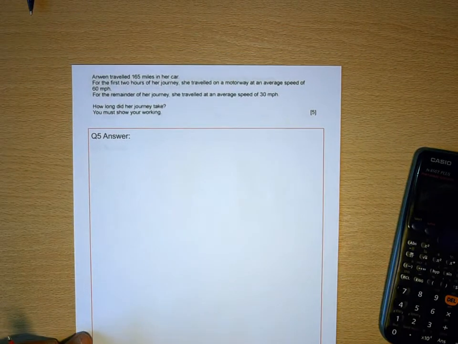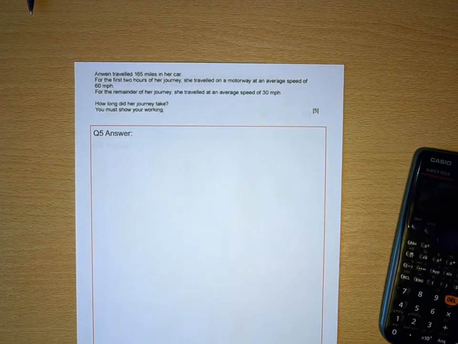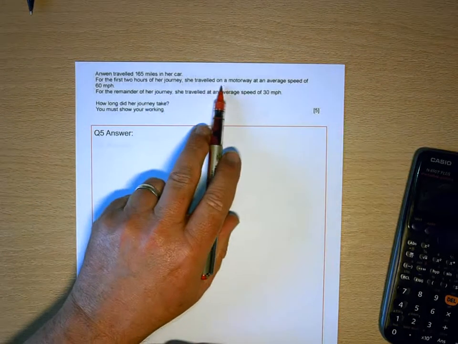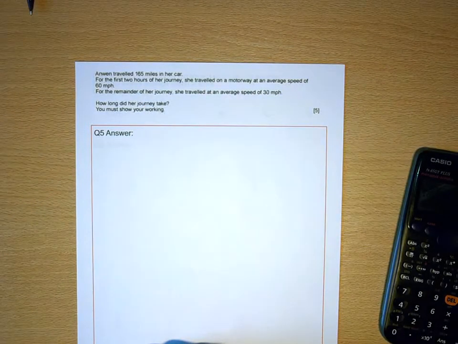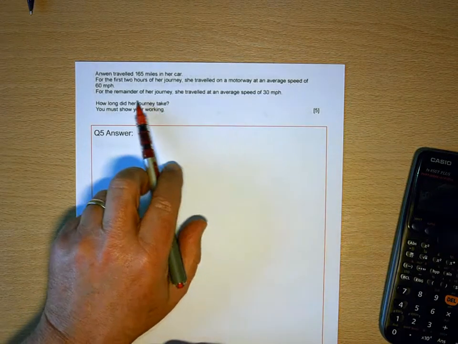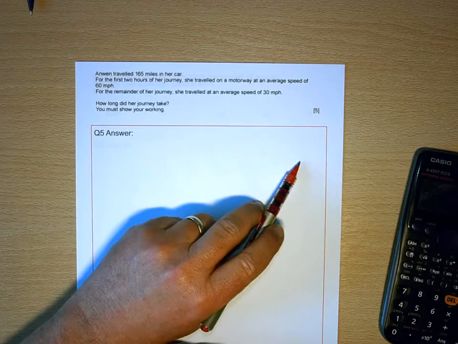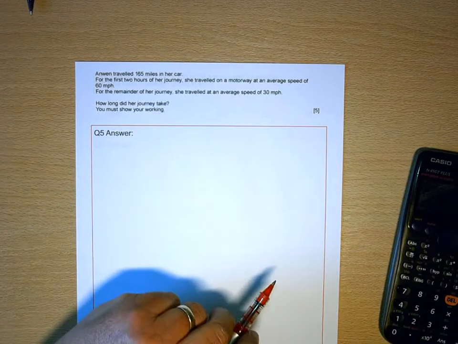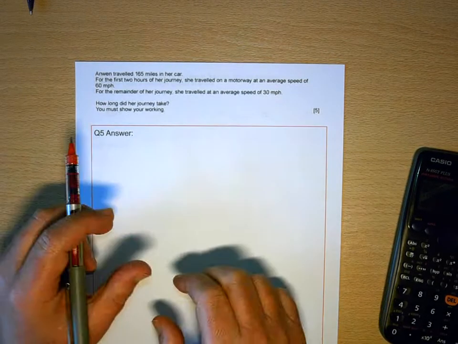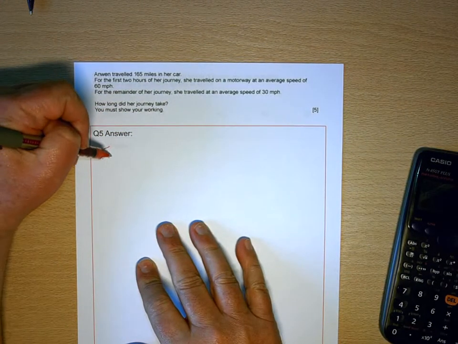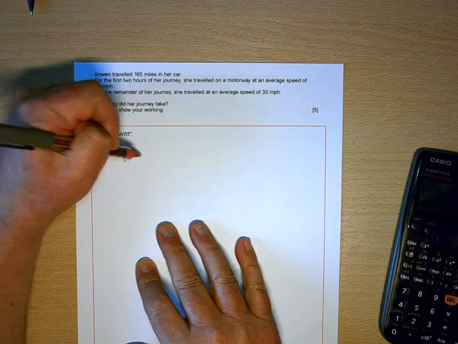Question 5. Anwen travelled 165 miles in her car. For the first 2 hours of her journey, she travelled on a motorway at an average speed of 60 miles per hour. For the remainder of her journey, she travelled at an average speed of 30 miles per hour. How long did her journey take? So let's split into the two sections. First part of journey.